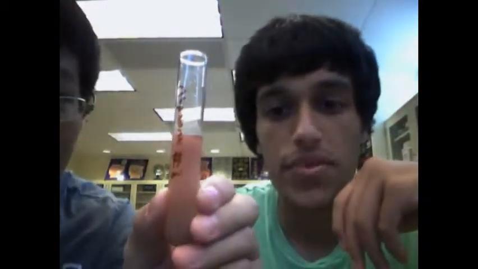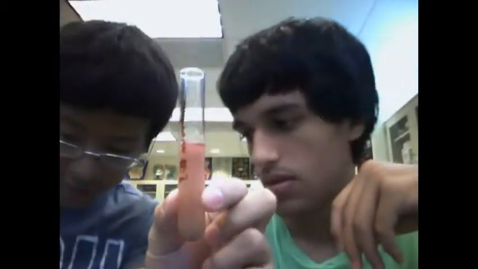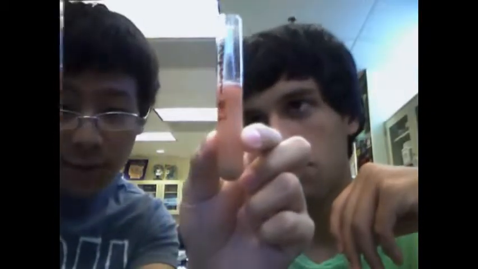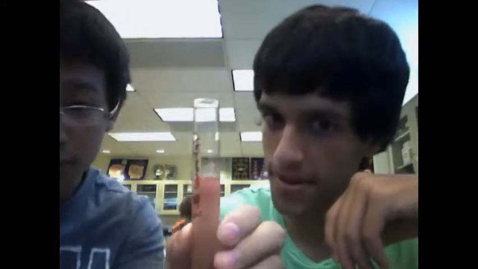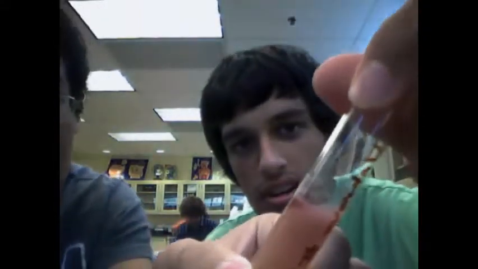Unknown substance number 3. At first sight, you might say it's negative because there's no separation. No separation. Well, take a look at this. Maybe hard to see. Oh, you can see it. Right there. Do you see the red?